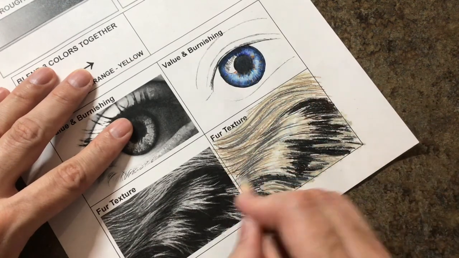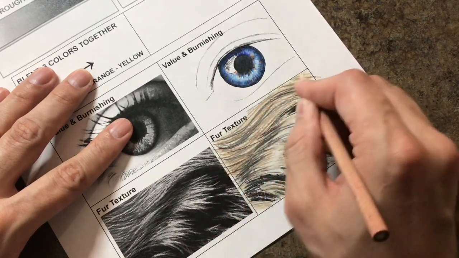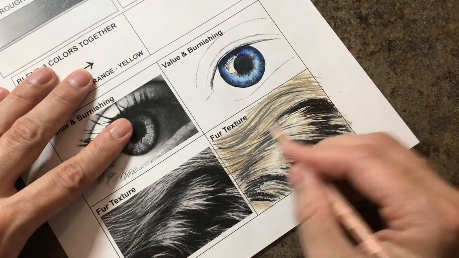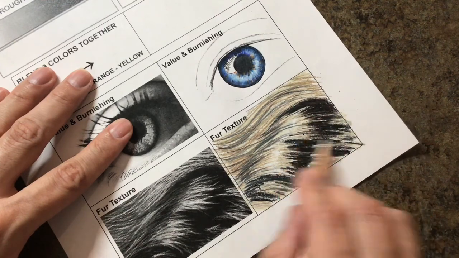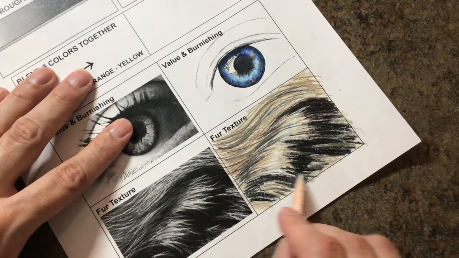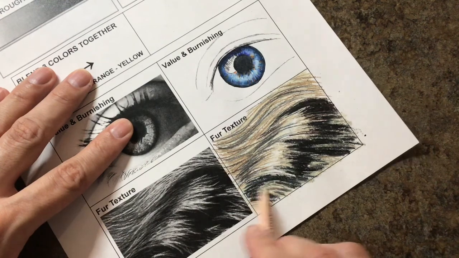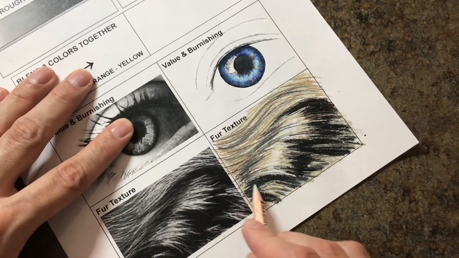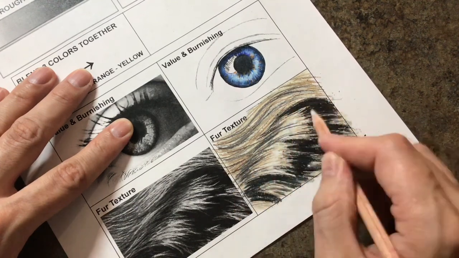And the colorless blender is great for blending your texture, especially in some of the darker areas. And if you lose some of your crisp, dark texture lines, you can always go back in with a really sharp, dark brown pencil and get some of that back on top of your burnishing.